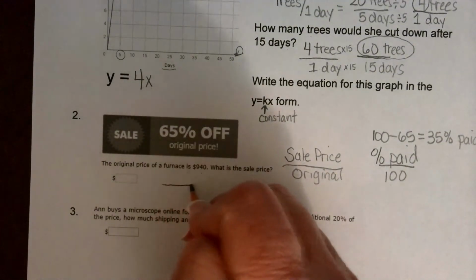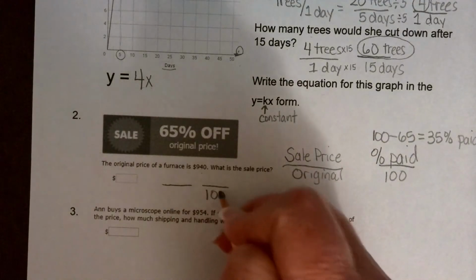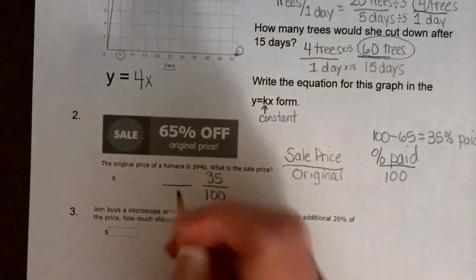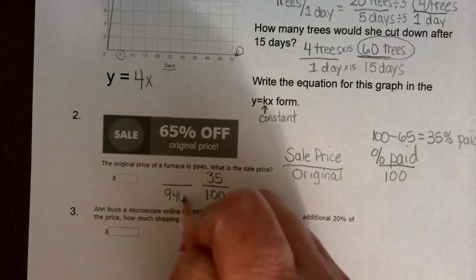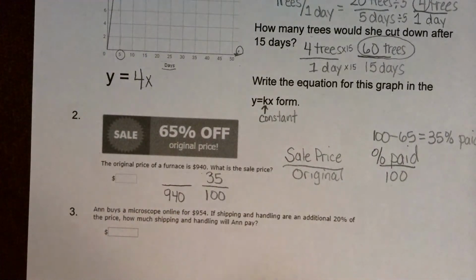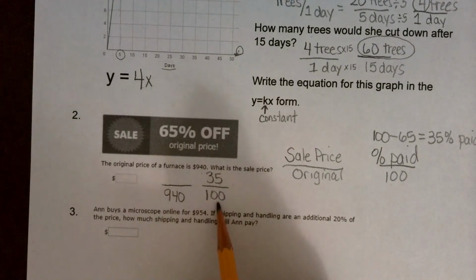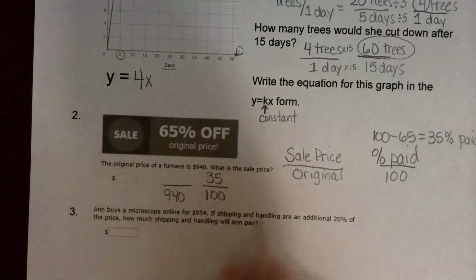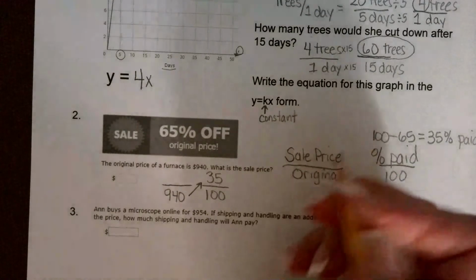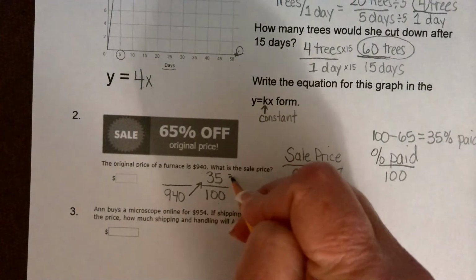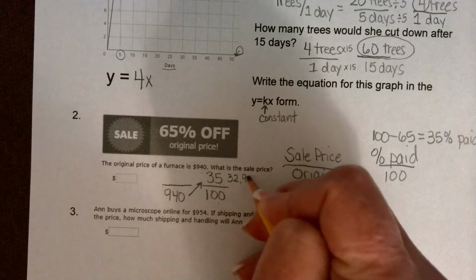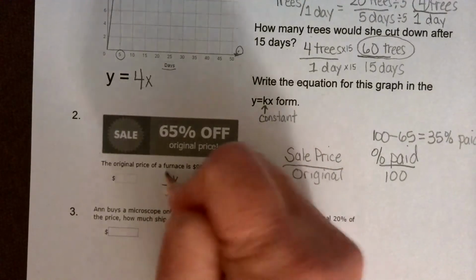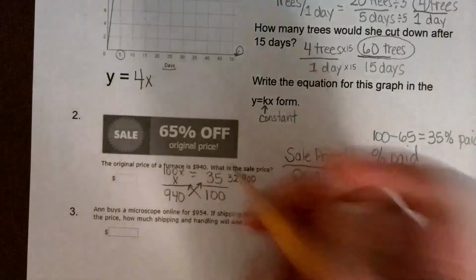So I set up my proportion. I do the 35% that I'm paying, and the $940 is the original price. My sale price should be cheaper when I get done because 35 is cheaper than 100%, and I'm only paying 35%. So I cross multiply and do 940 times 35, which is 32,900. And then 100 times my x is 100x. Those two things have to be equal.